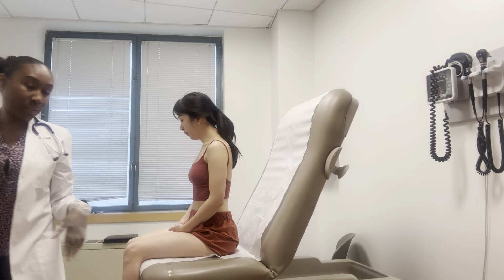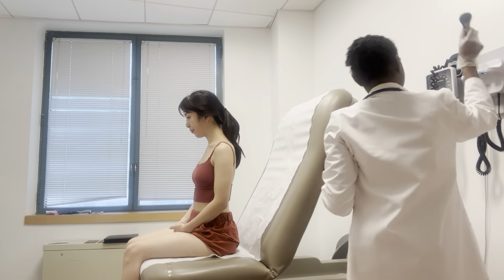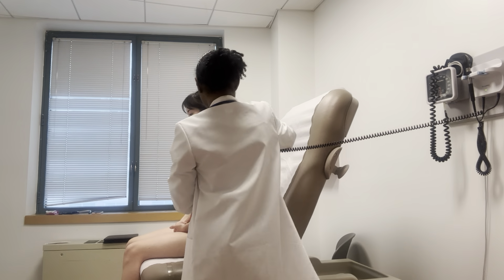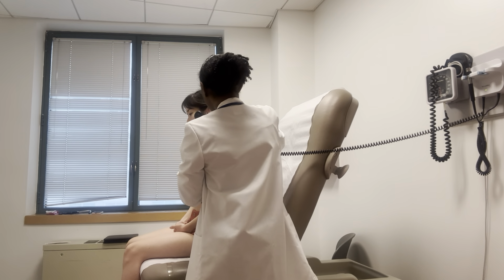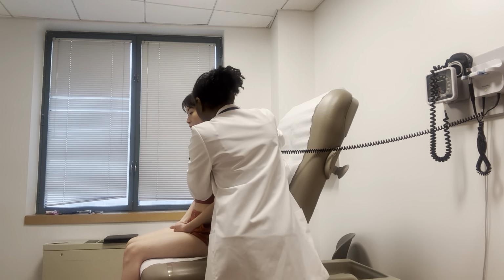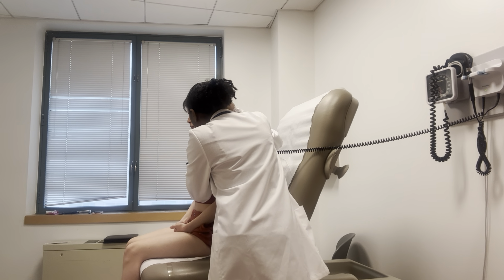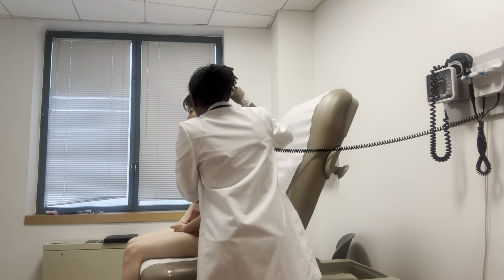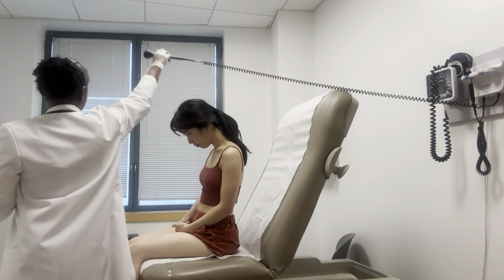So now I'm going to be looking into the ear. Okay, so let me pull the auricle up and back. Alright, so cerumen is 10% in the left ear, tympanic membrane is visualized and it is pearly gray, cone of light to the left ear is at 7 o'clock. We're going to go to the other side.